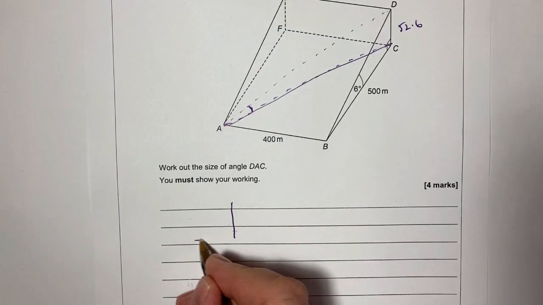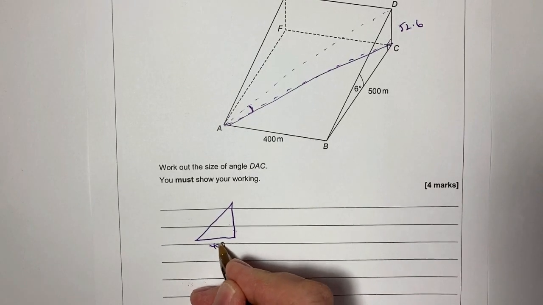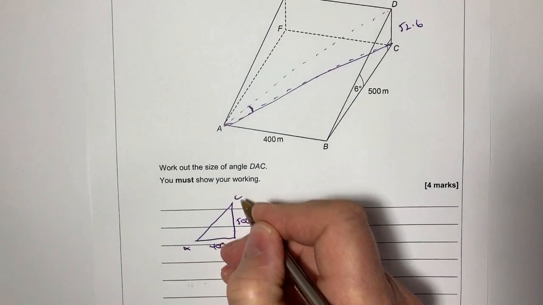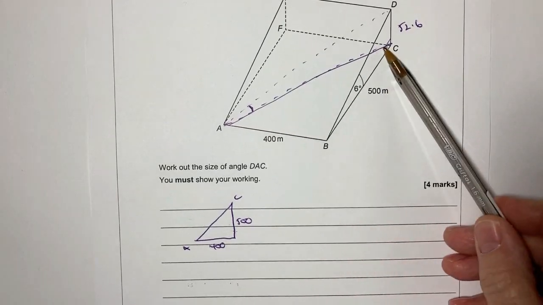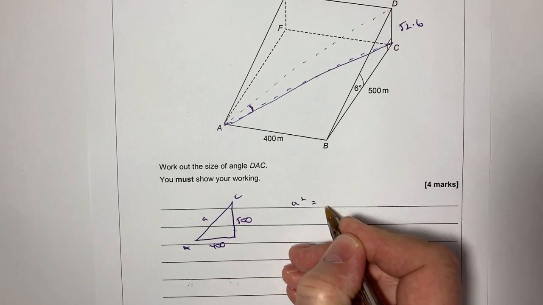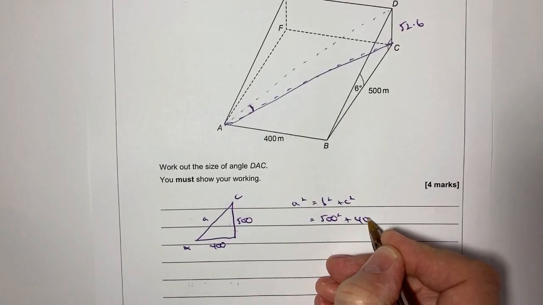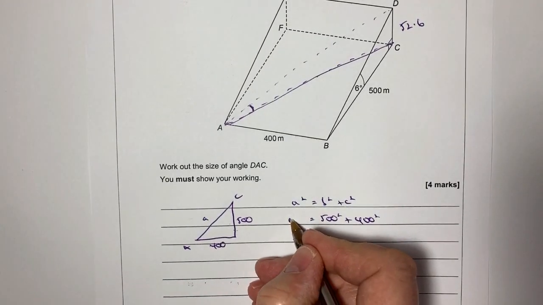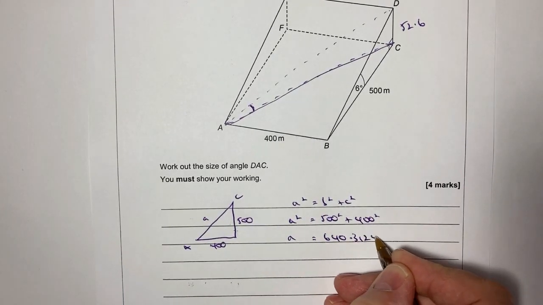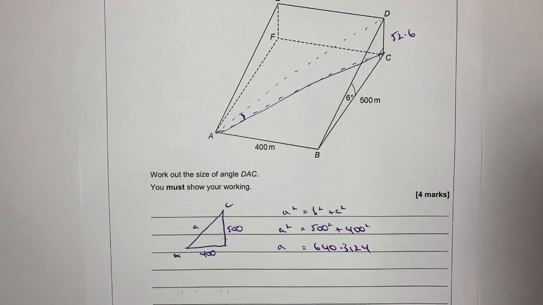If I try and draw this, it's the hypotenuse of a right angled triangle where the bottom is 400 and the side here is 500. So actually we can work out A to C, that's the bottom line along here, by using Pythagoras. So I'm going to call that A. I'm going to say that A squared equals B squared plus C squared, which equals 500 squared plus 400 squared. Pop that into a calculator and then do the square root, and I should get A equals 640.3124. So in other words, now we've got a couple of things that we can use in order to work out the angle that we're interested in.